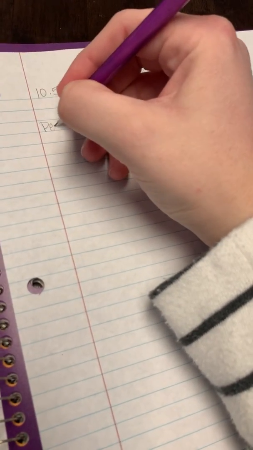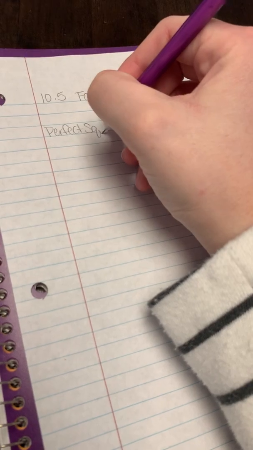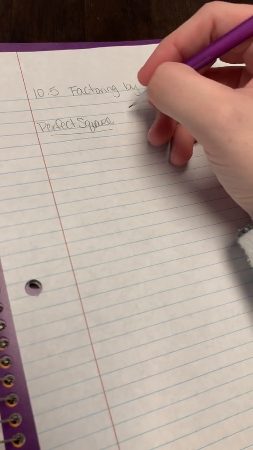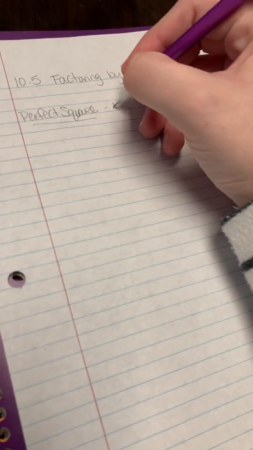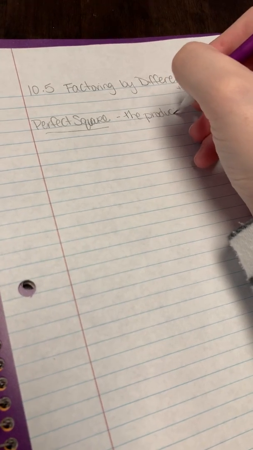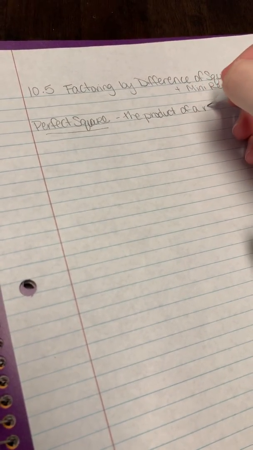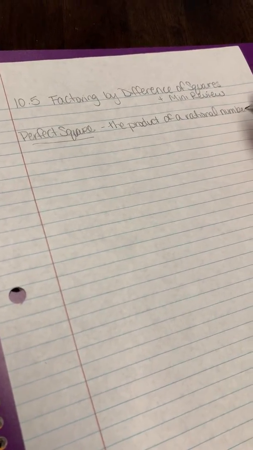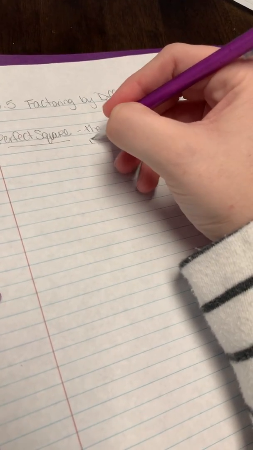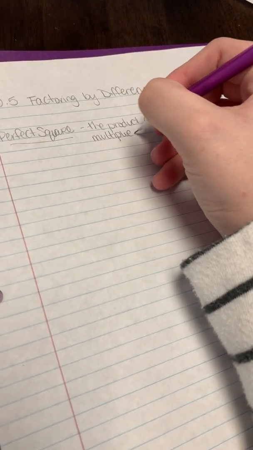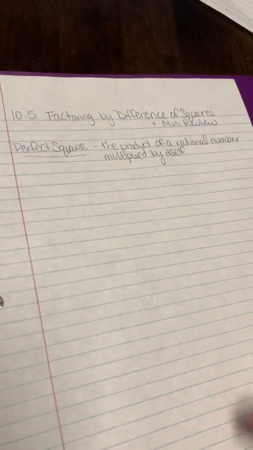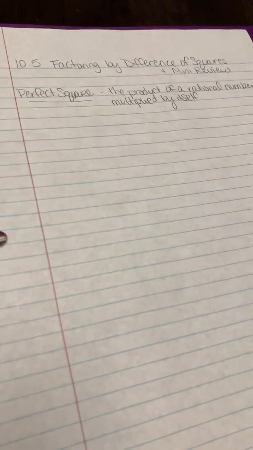So definition, what is a perfect square? A perfect square is the product of a rational number multiplied by itself. Okay, the perfect square is the product of a rational number multiplied by itself.